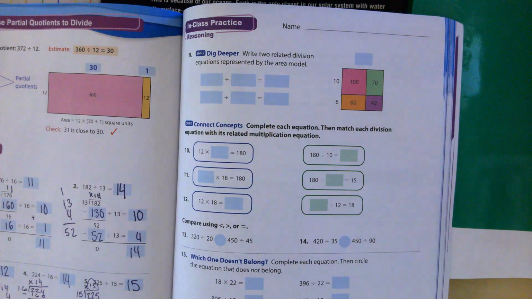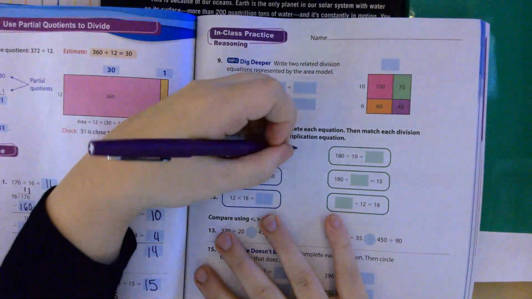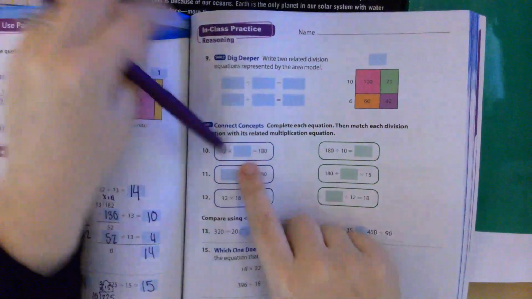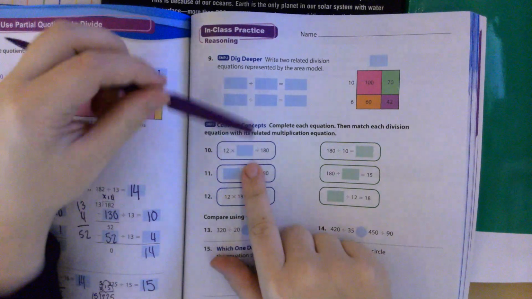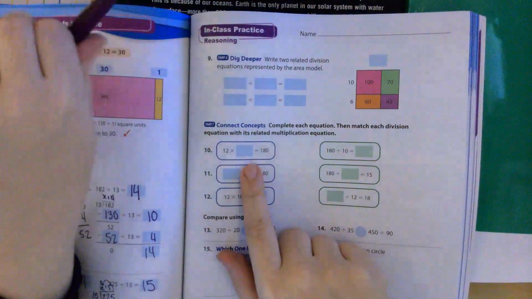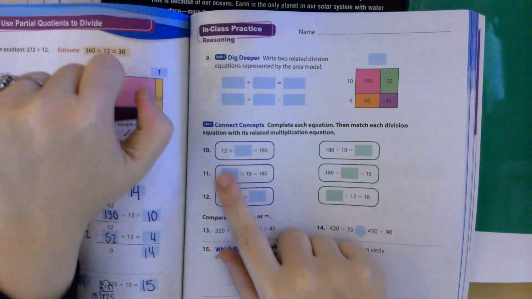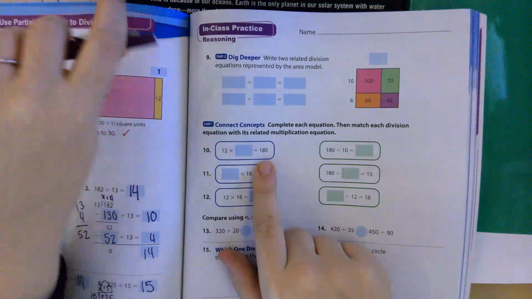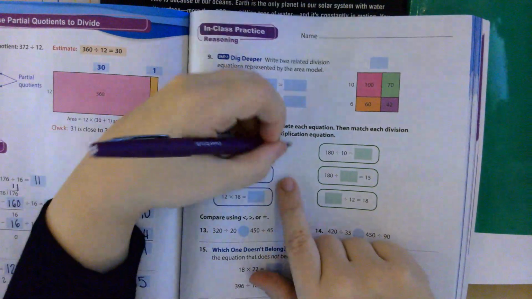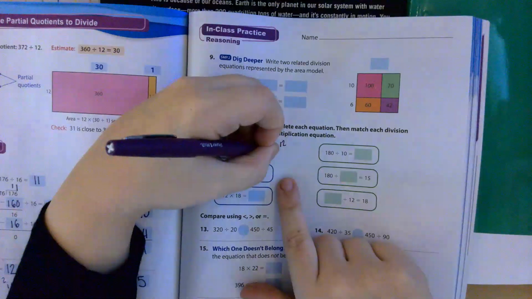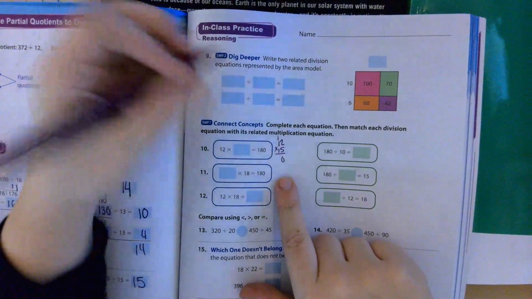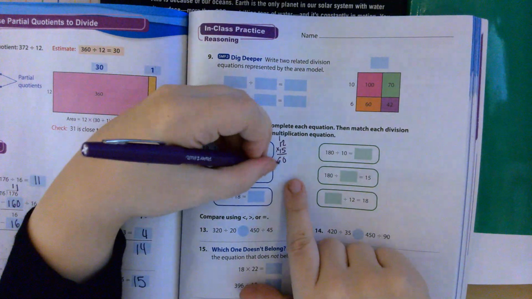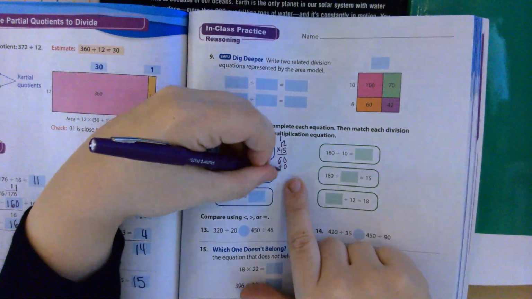Brentley, what do you think it is? Let's try 15. I like what Brentley said. Because I know, like Easton said, I know 12 times 10 is 120. So it has to be bigger than 10, but it's less than 20 because that'd be 240. So I'm going to try 15. 12 times 15. 1 times 5 is 5, plus 1 is 6. 10's place.